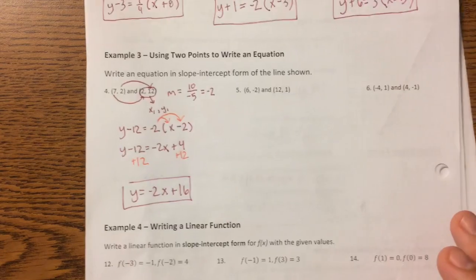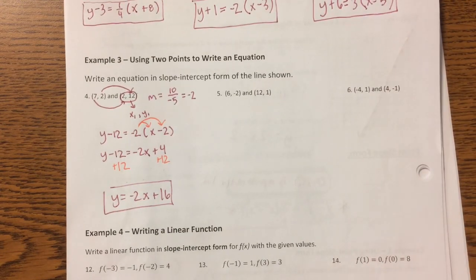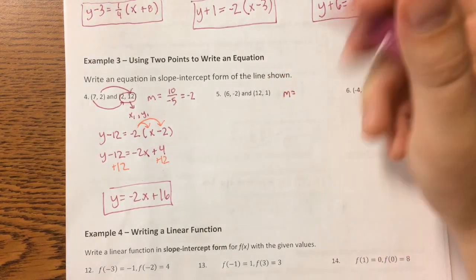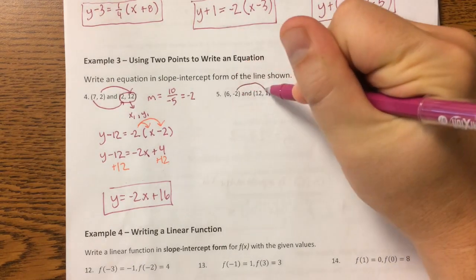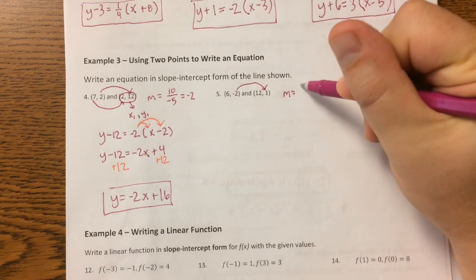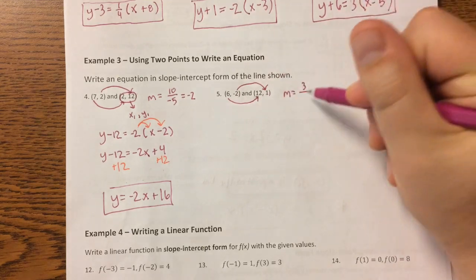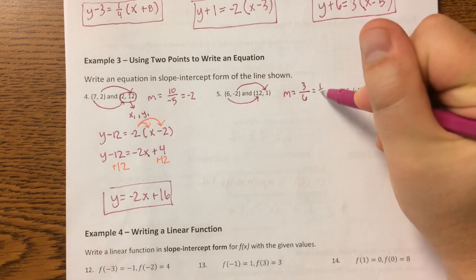We've got 2 points. Our ultimate goal is to get it into slope-intercept form, but first we've got to find the slope, and then we'll put it into point-slope form, and then we'll get it down to slope-intercept form after that. So let's find the slope first. My change in y is 3. My change in x is 6, so my slope is 1/2.